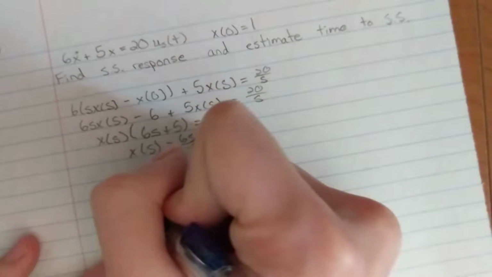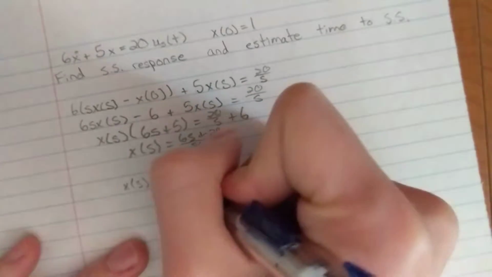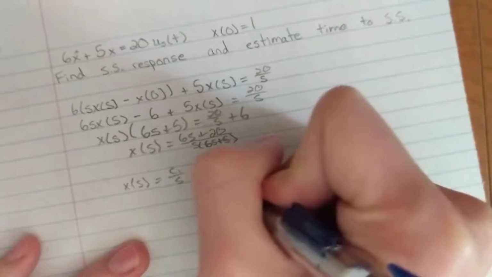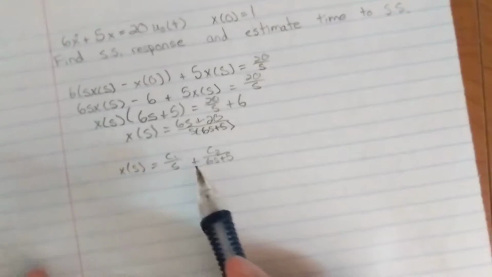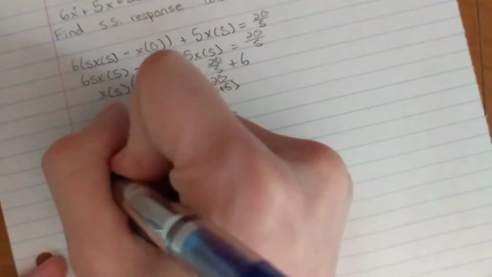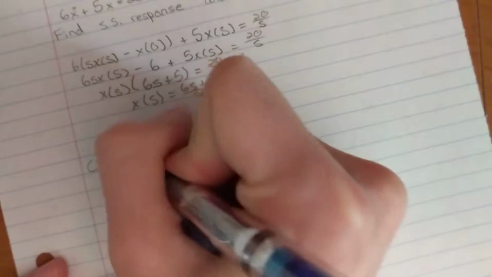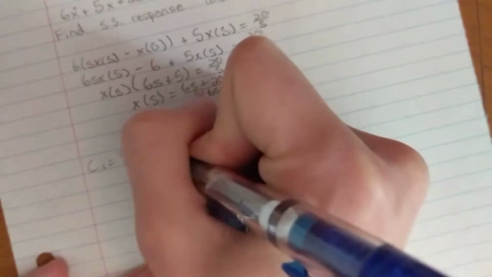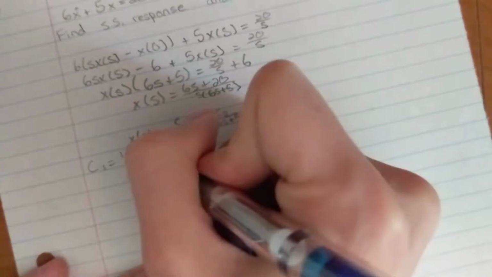Next, we can switch that to partial fractions. And now we want to get our constants C1 and C2. So we will find the limit of s for each denominator to reach the numerator 6s plus 20.